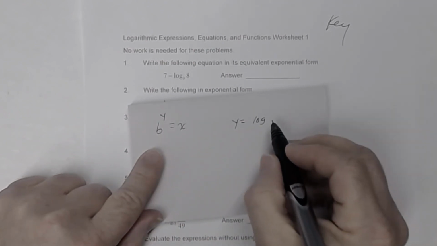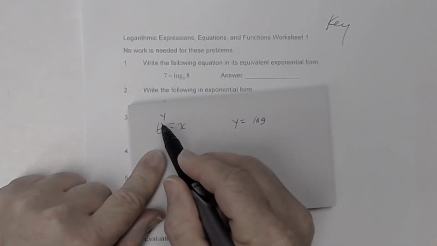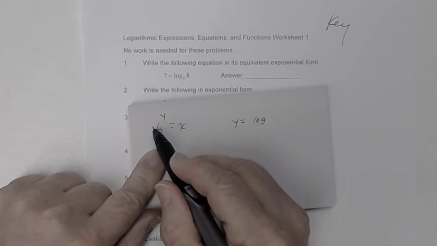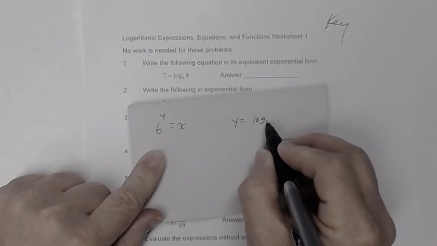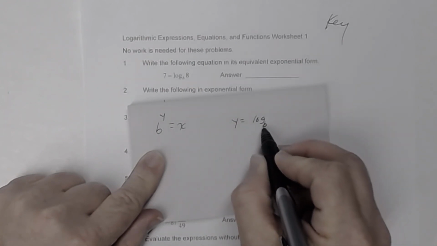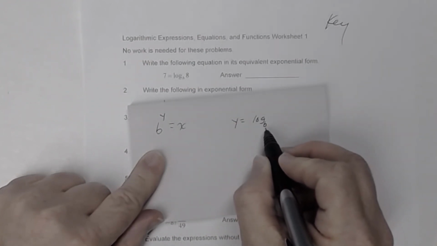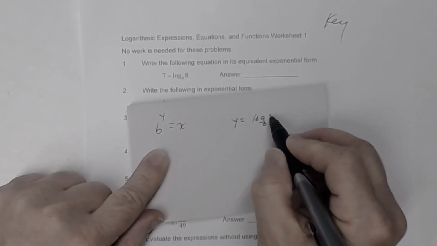Okay, so this base here, remember this is called the base, is the same thing as this base, so the base of a logarithm. Remember that's going to be that subscript right here. And then this x is the argument.